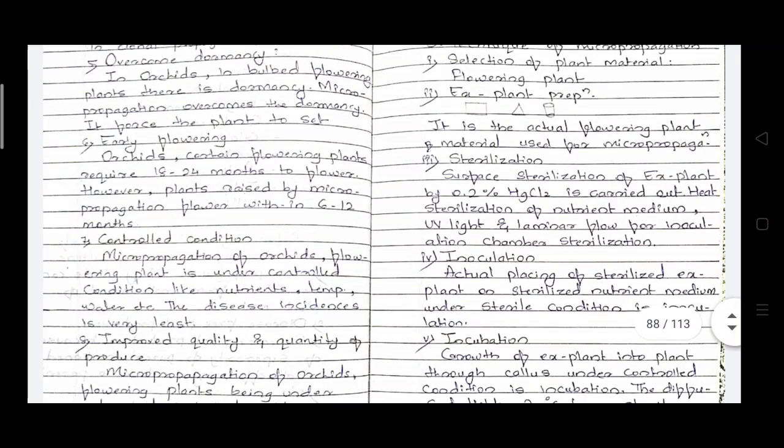Then the next important step before going to actual inoculation is sterilization. Sterilization means the material will be free from microorganisms. For this you can use surface sterilization, heat sterilization, etc. For the explant you can use surface sterilization with mercuric chloride at 0.2%, and the nutrient medium will be sterilized with heat sterilization techniques, and all of this will be carried out under UV and laminar airflow.